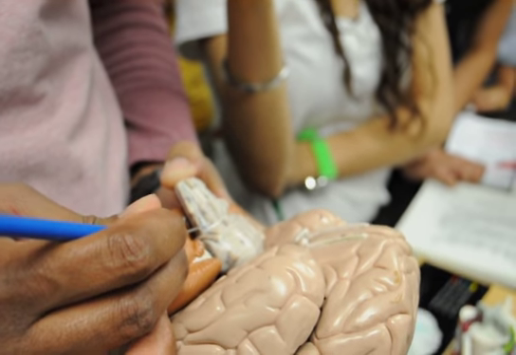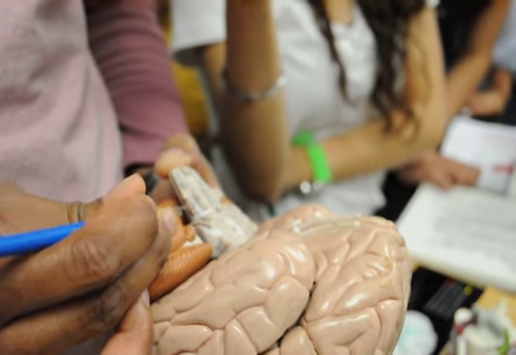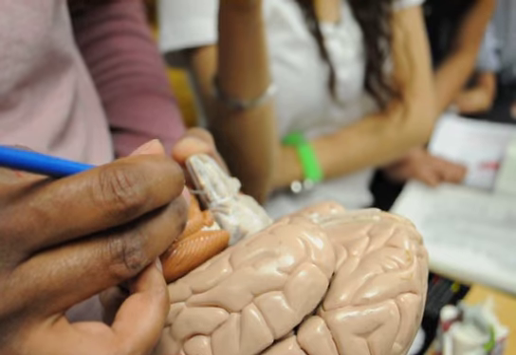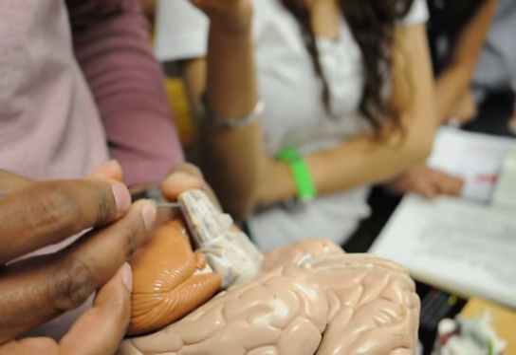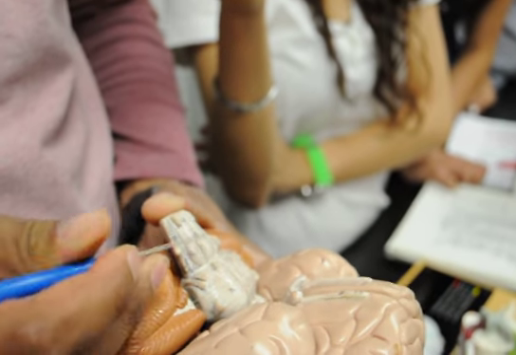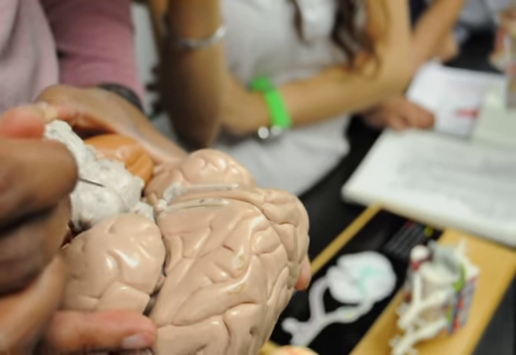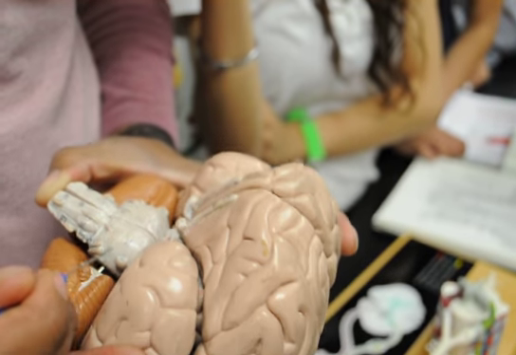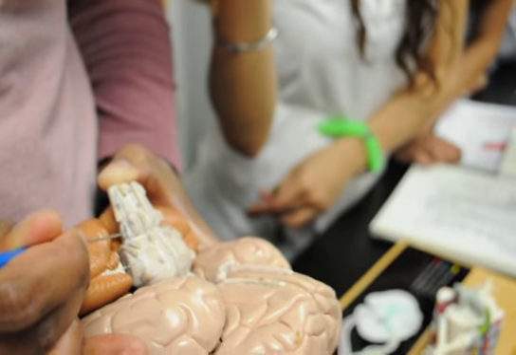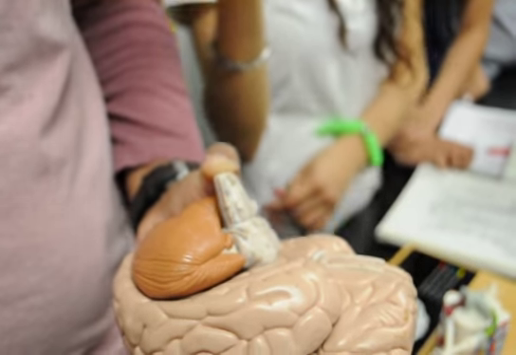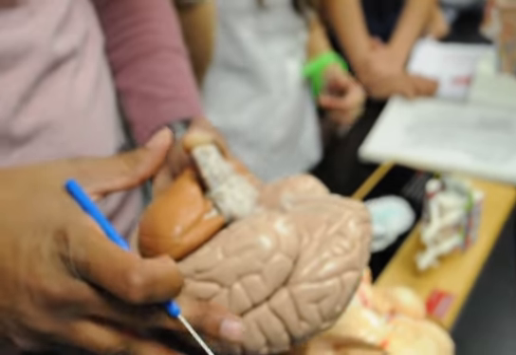Then 9th, glossopharyngeal. The 10th, the vagus nerve. 11th, spinal accessory, and the 12th, hypoglossal. Okay? So 1, 2, 3, 4, 5, 6, 7, 8, 9, 10, 11, 12. Those are all 12 cranial nerves.